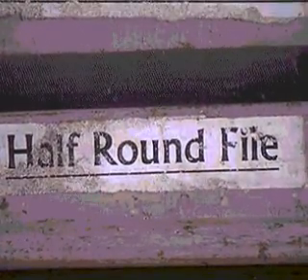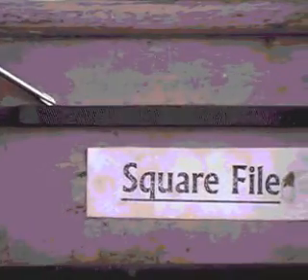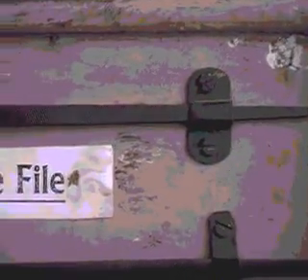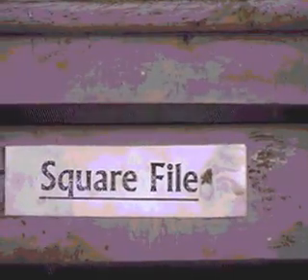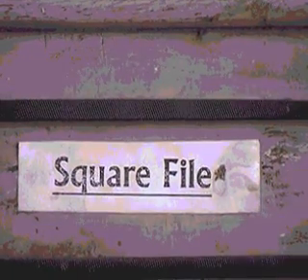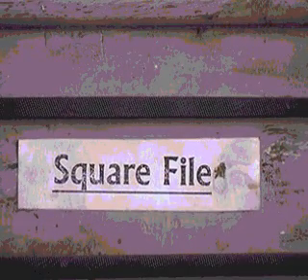Now the square file. Size is 8 inch. Material is again the same, hardened and tempered. Used for square slot and square holes. It is used to make round holes square in shape.